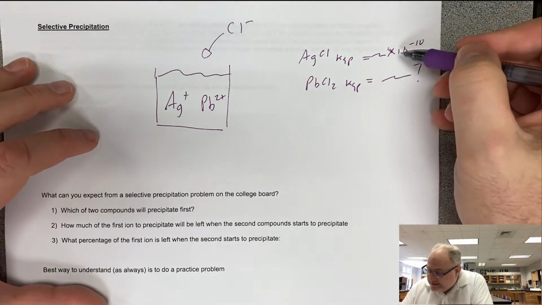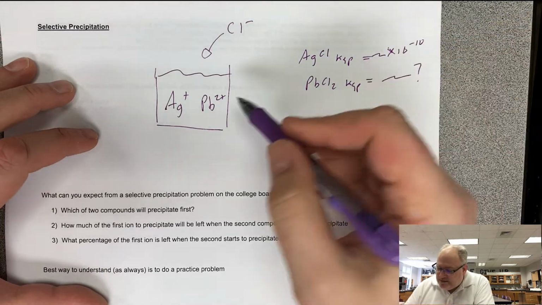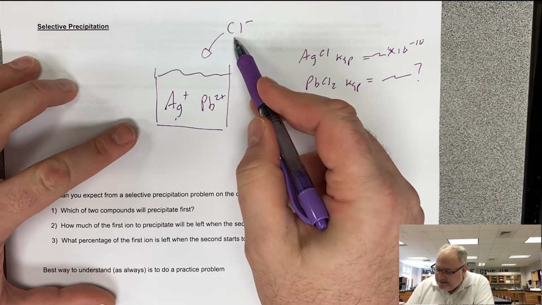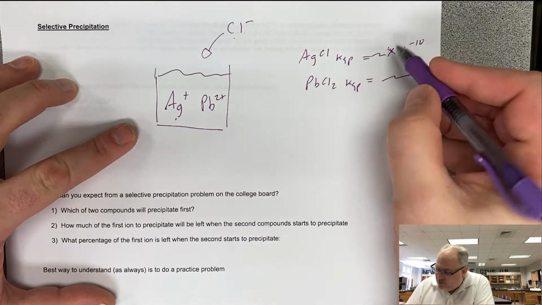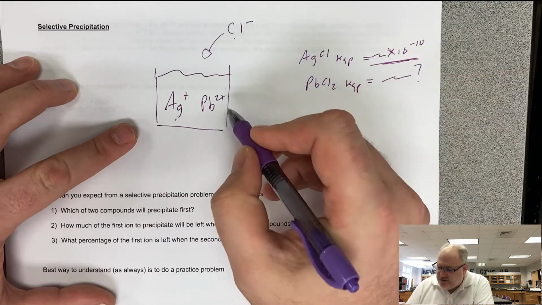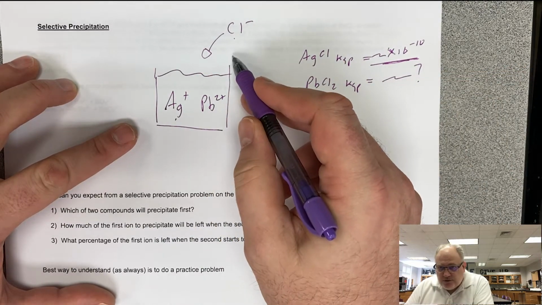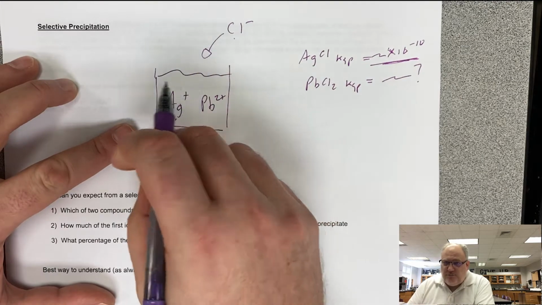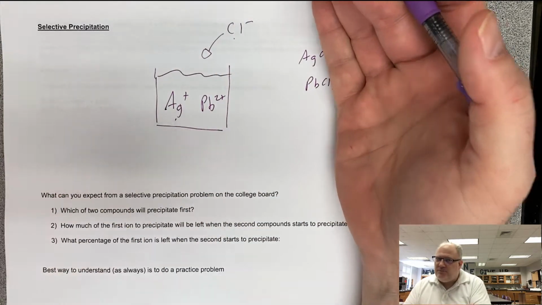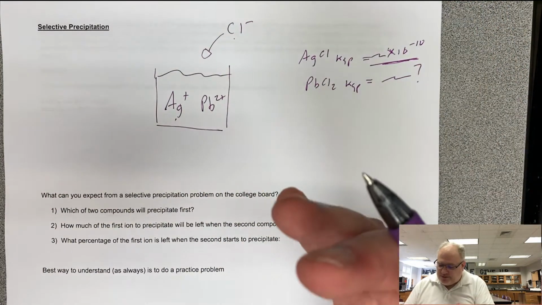But since these KSPs are different, the amount of Ag+ and Cl- that's allowed to be in solution before they hit the KSP value is going to be different than for PbCl2, which means that one of these two is going to precipitate out first. And then, because of the laws of physics, the second one will precipitate out.